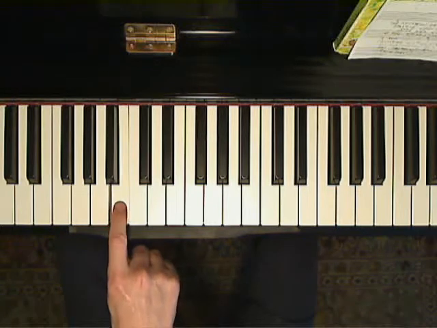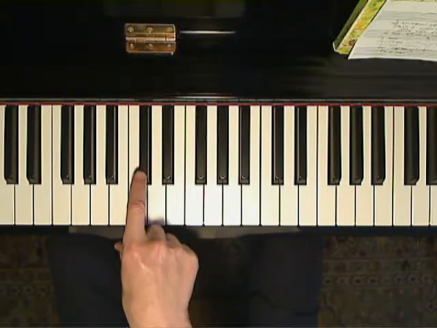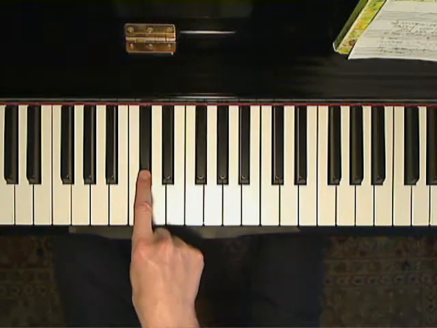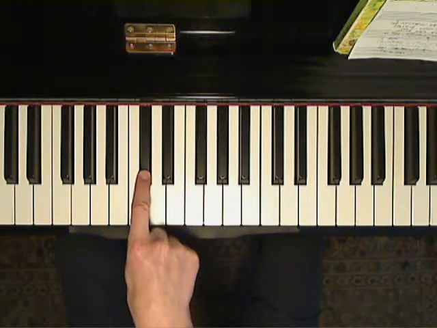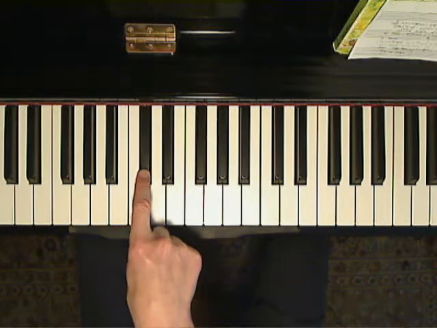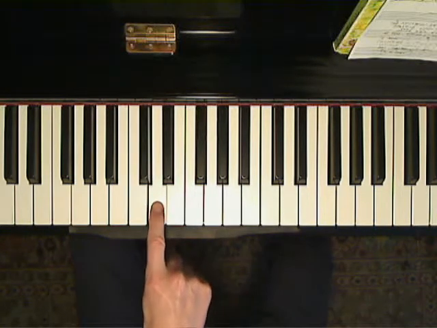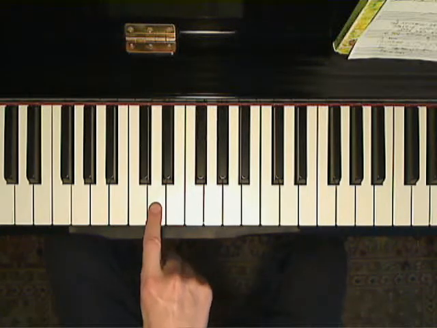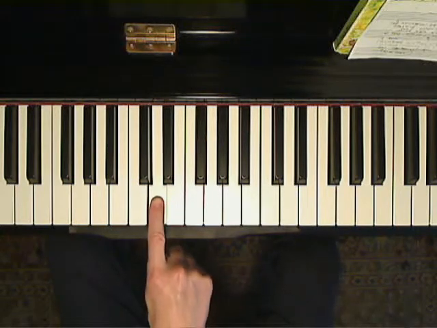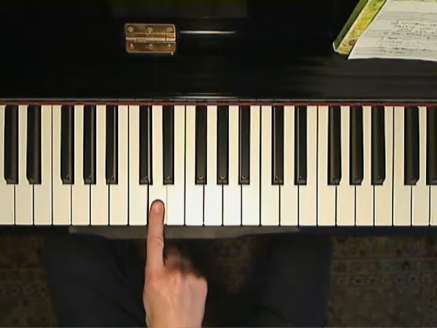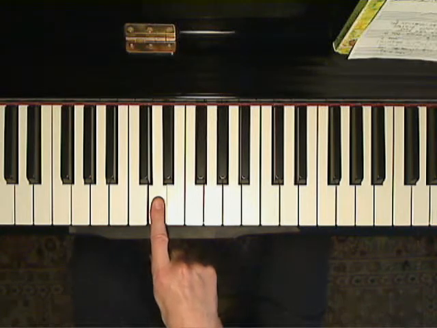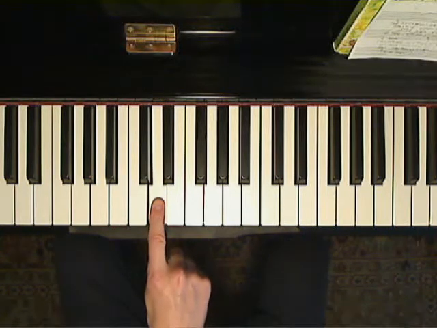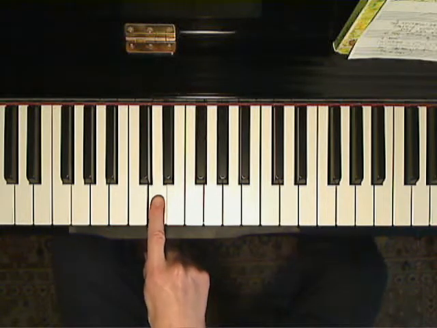So we move from the B to the C sharp, one whole tone, and then from the C sharp to the D natural, one diatonic half tone. So D is the tonic note of the relative major scale of the B minor scale. The relative major scale will be the D major scale.